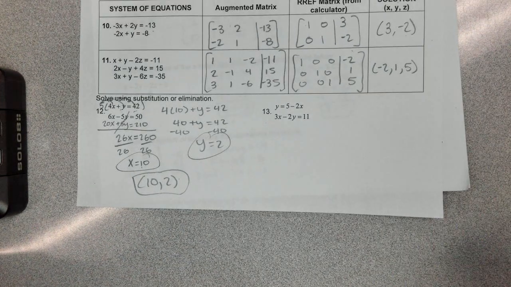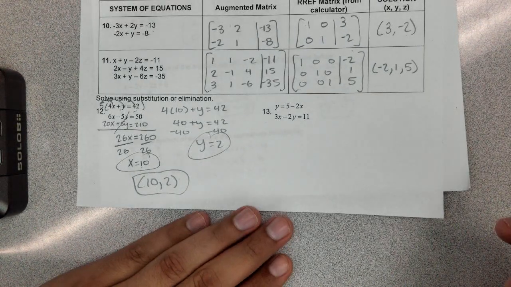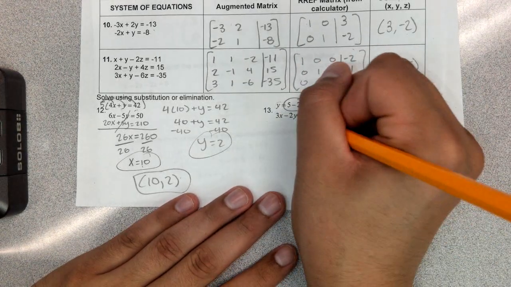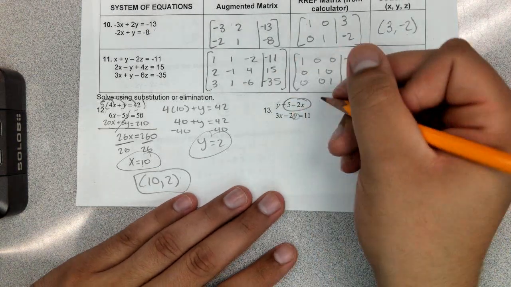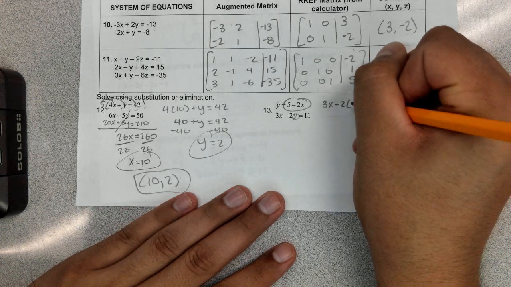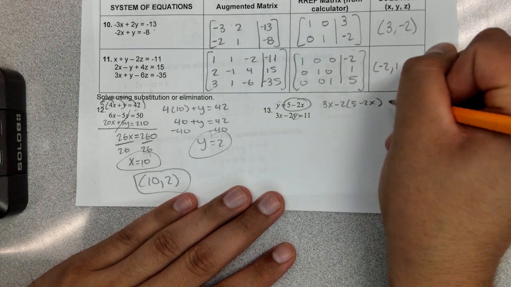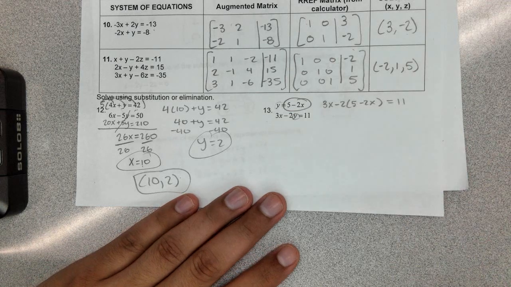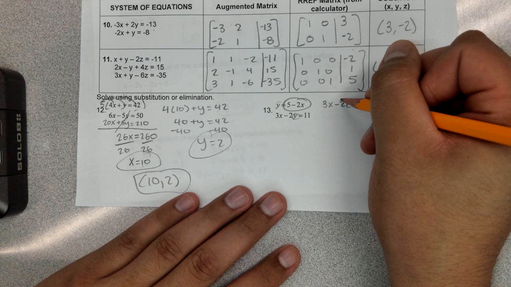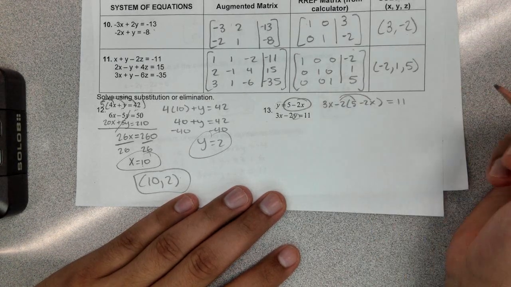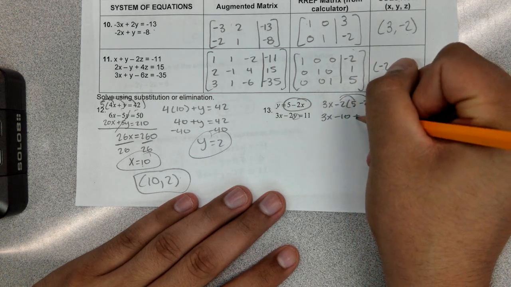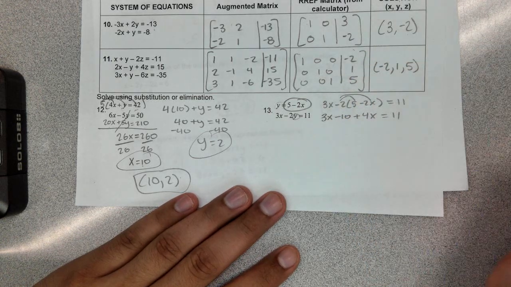Alright, so now for number 13, I'm going to use substitution because the y value is already isolated. So I'm going to substitute this in for the y value. So 3x minus 2, parentheses, 5 minus 2x equals 11. Alright, so be careful here. We're going to distribute this negative 2. We get 3x minus 10 plus 4x equals 11.